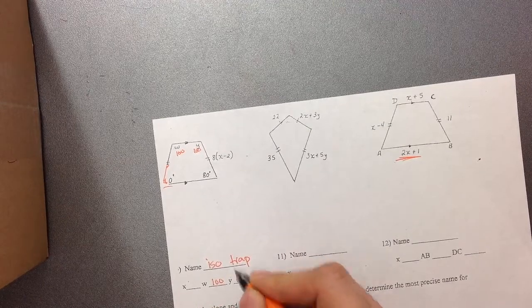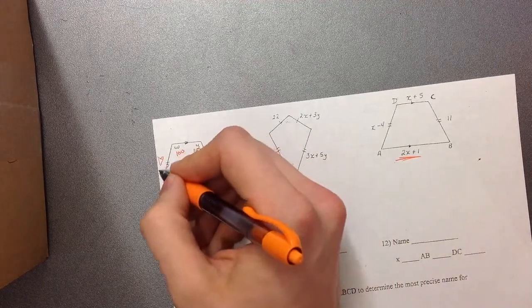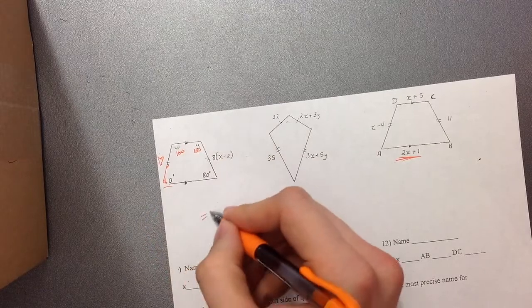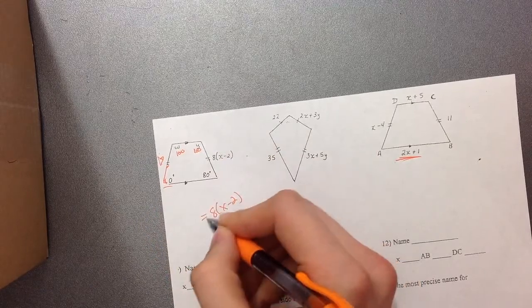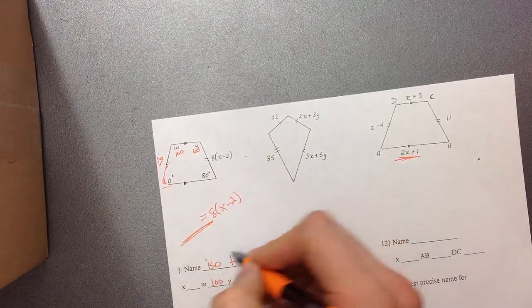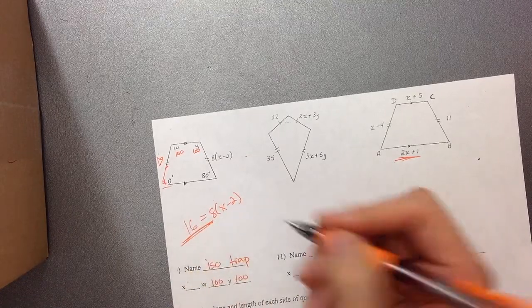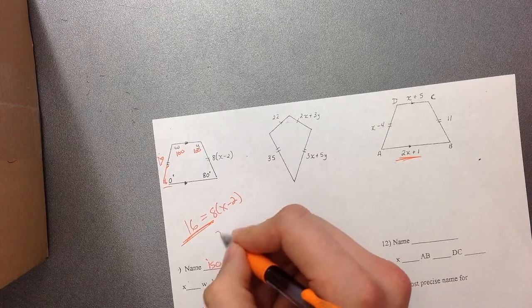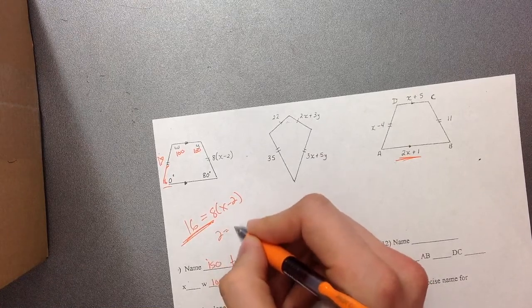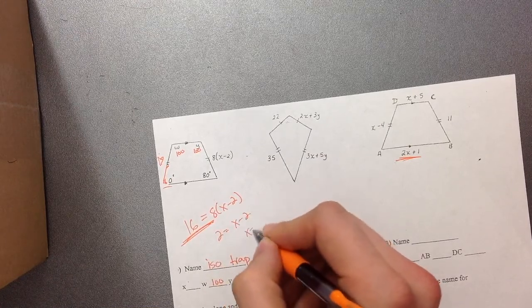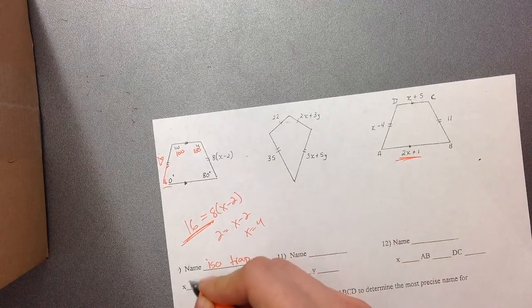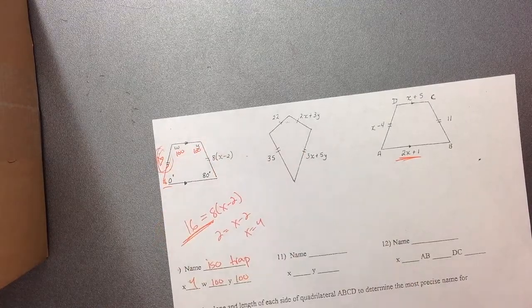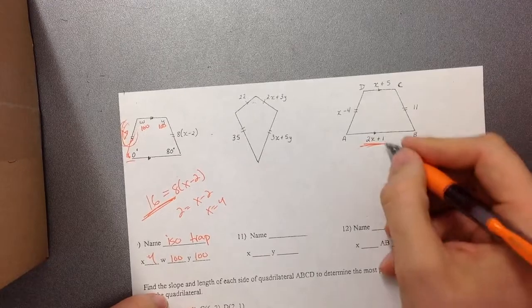And then our x, man, I forget what this side is. Whatever this side is over here, you're going to set it equal to 8x minus 2. I do not have that side. Let's say it was 16. Then you would divide both sides by 8, get 2 is equal to x minus 2. Add the 2 to the other side, you get x equal to 4. Again, it is not 2. I just don't have that number. But I do have this one that you don't have.